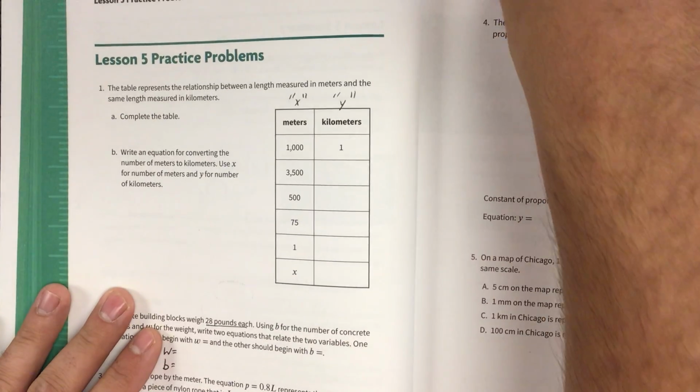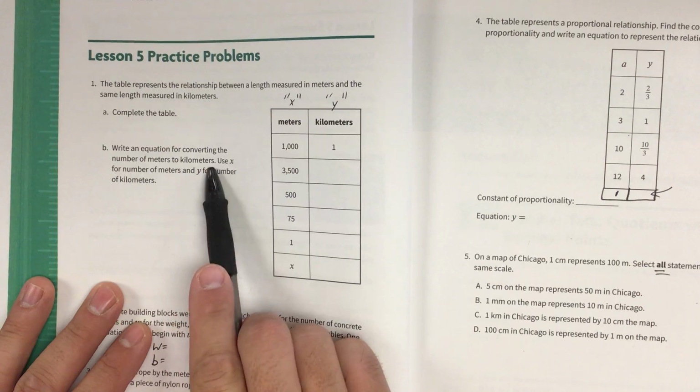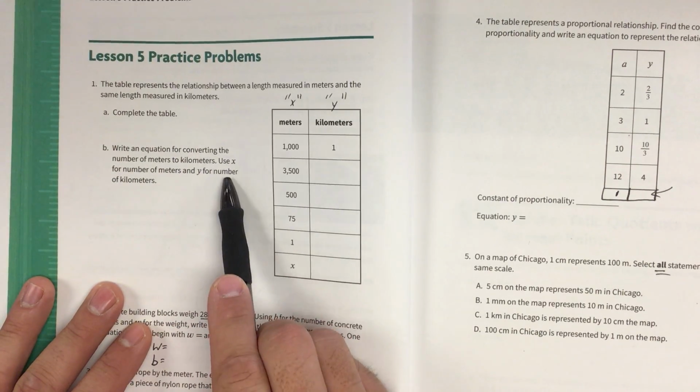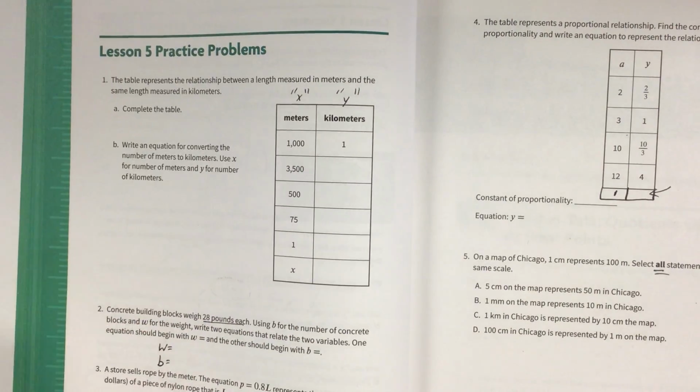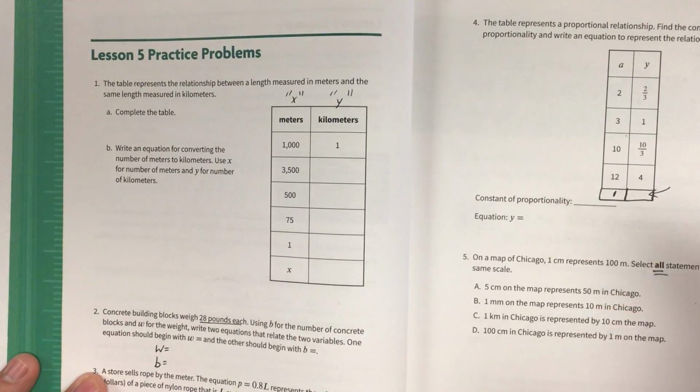But looking at the chart, and again, we started with this yesterday. Question B tells me to use X for the number of meters, Y for the number of kilometers. So I did put an X and Y on top of there. That should help you write the equation. But the first step is complete the table.